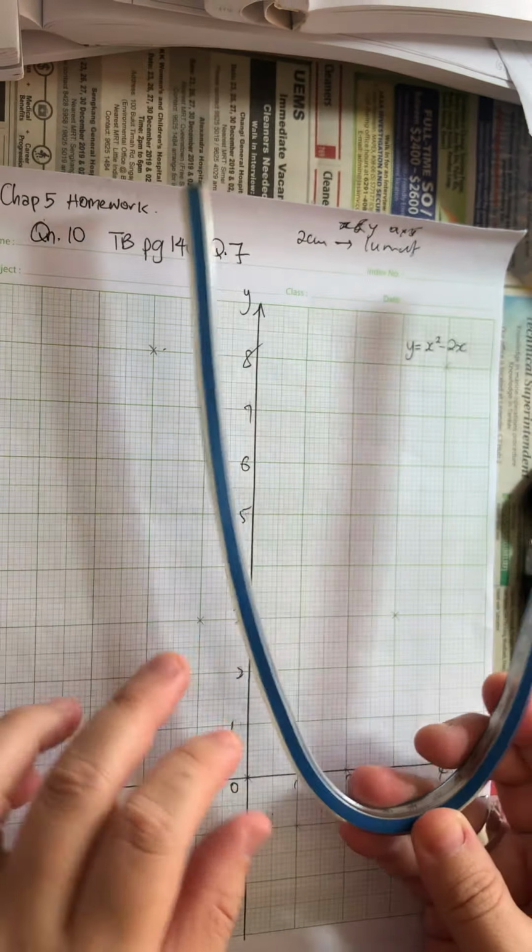I normally will start from the furthest point. You don't have to use a lot of force when you try and shift your curve ruler. You just gently touch, it will move because it's flexible plastic. Once you see the point there secured, you just shift a bit, be gentle.